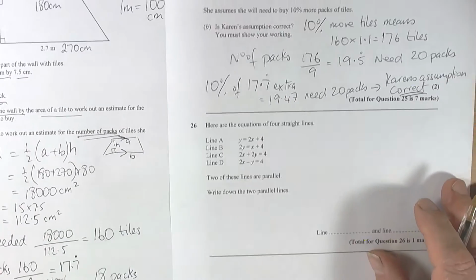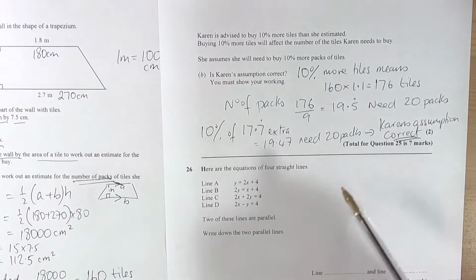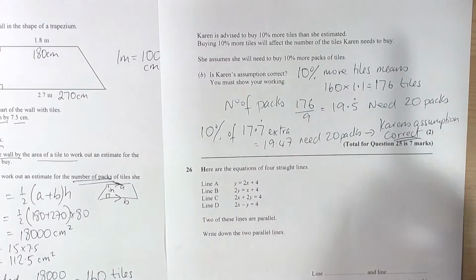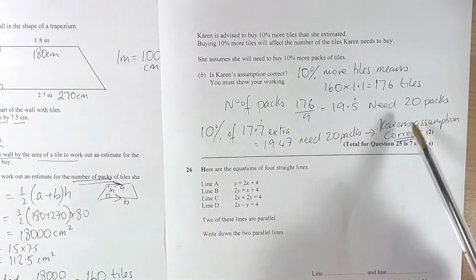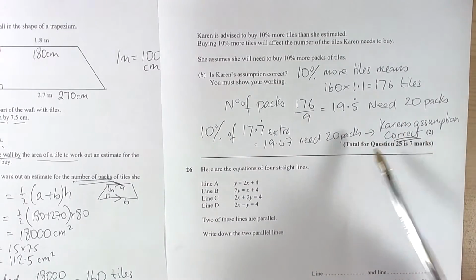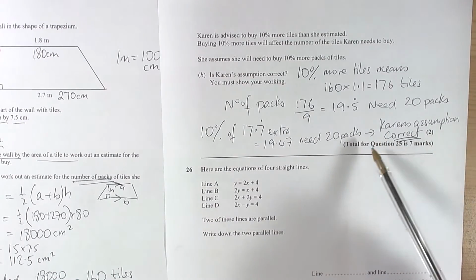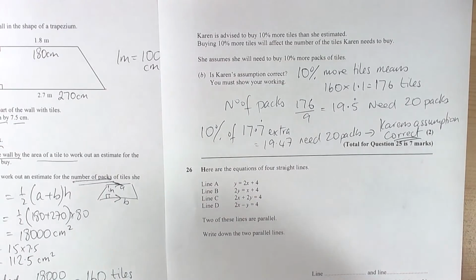Okay, so quite a complex question. Working with 10%, times by 1.1 is 10% extra. So we found out that she can make that assumption. She needs to do 10% more packs to get 10% more tiles.